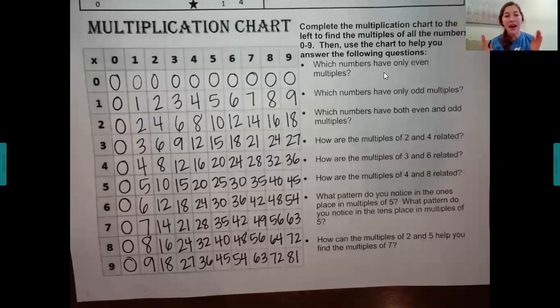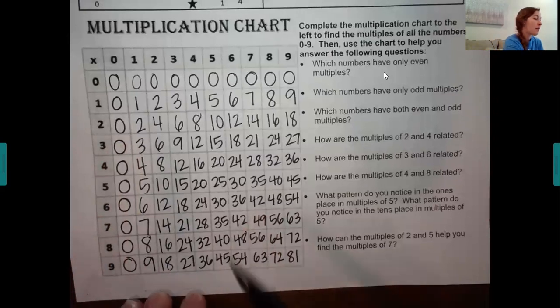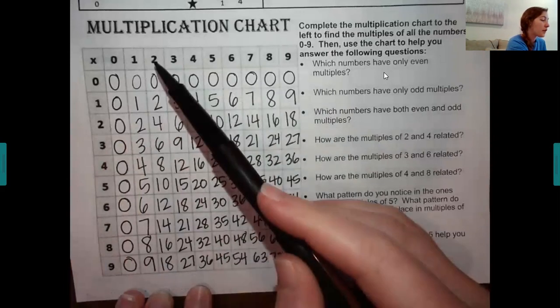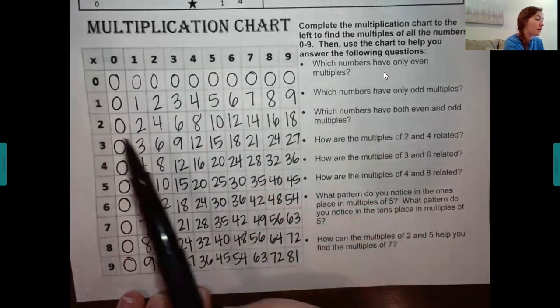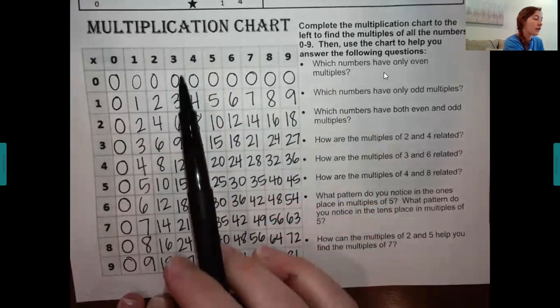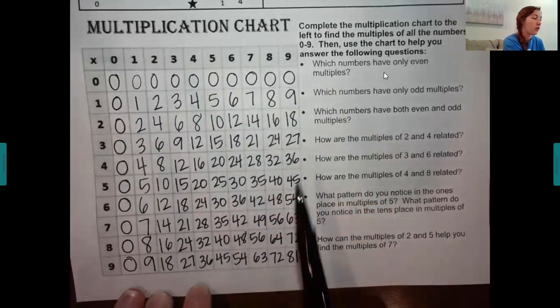All right, and we're back. I have finished my multiplication chart by filling in all my multiplication facts, and so now I can use it to help me answer any of these questions. So if I'm looking for the multiples of 2, I would look in this whole column. If I'm looking for the multiples of 3, I could look in this whole column or this whole row.